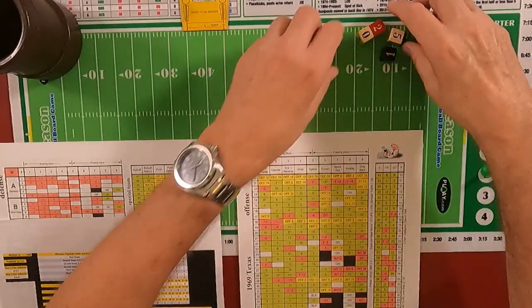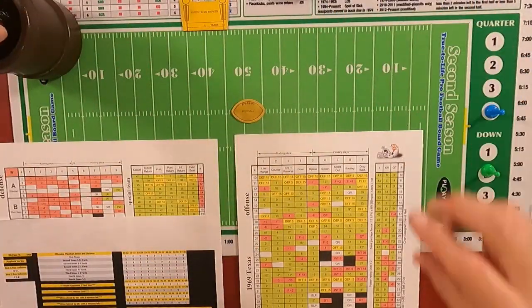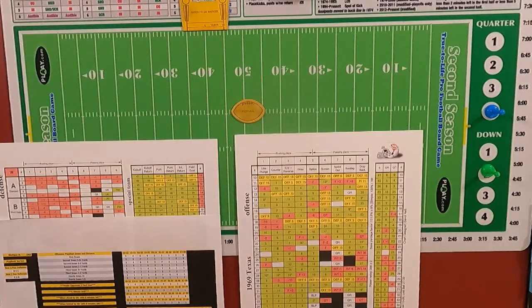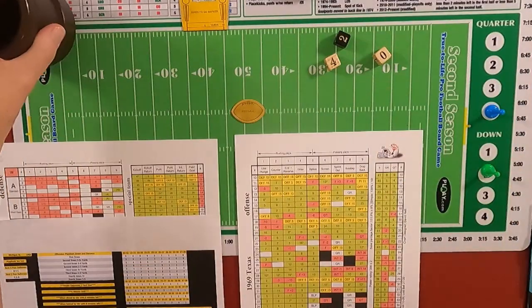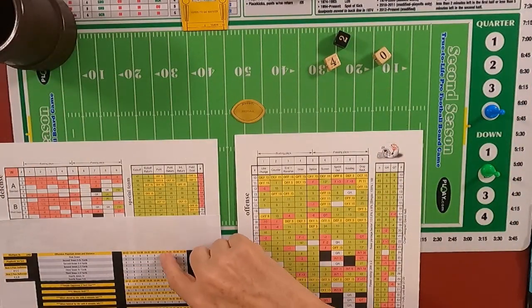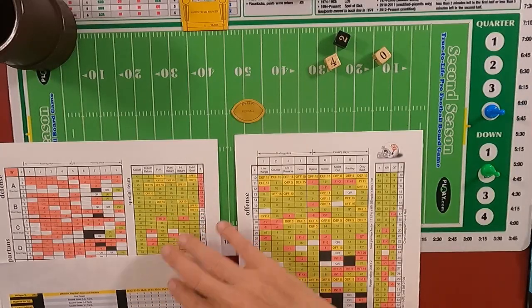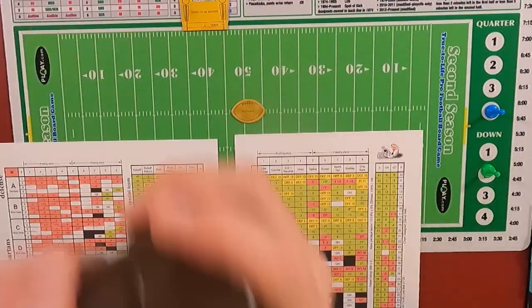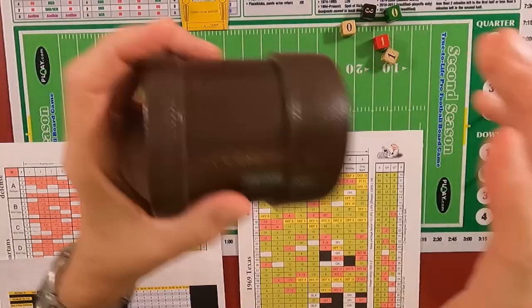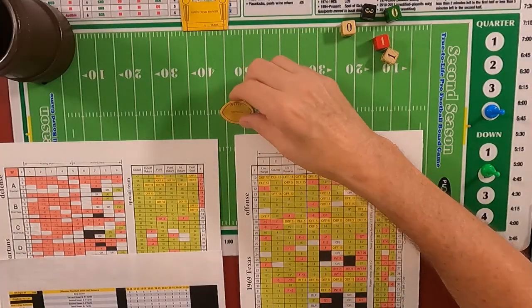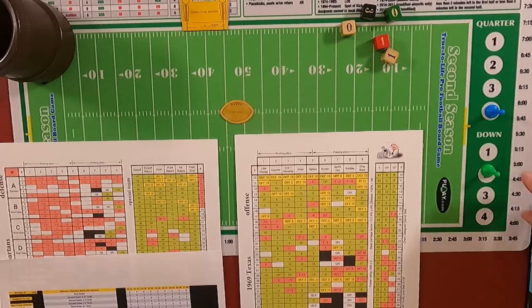All right. We're going to go bootleg. He's going to go 24. Short pass. Short pass against my bootleg. 31 on the bootleg is 7 yards. And he has a 1 on short pass, -4. Gain of 3. Makes it 3rd and 9.